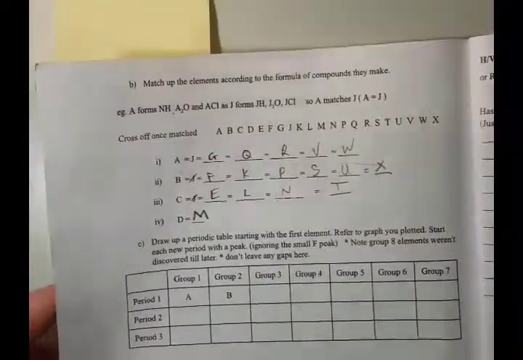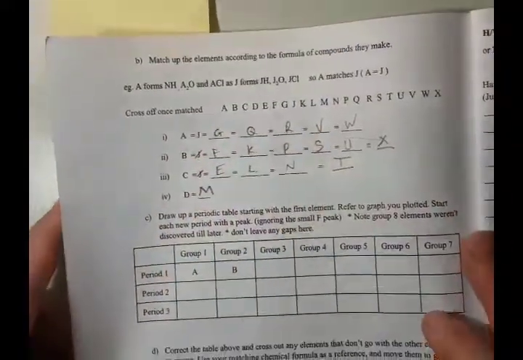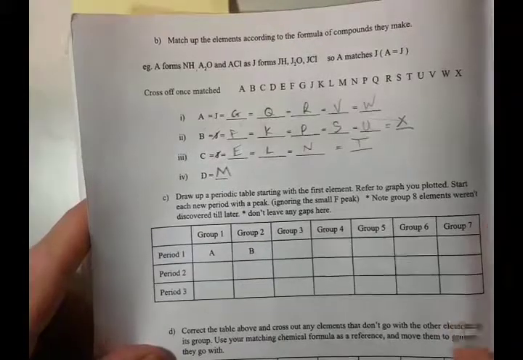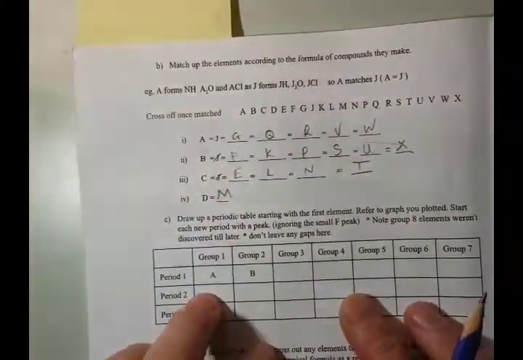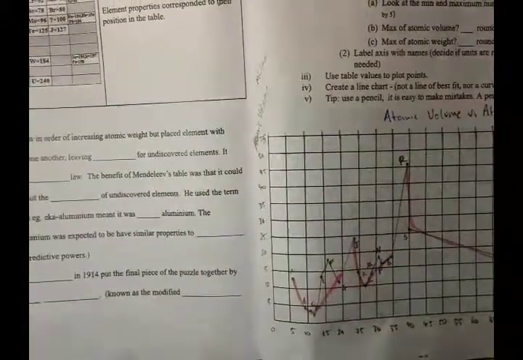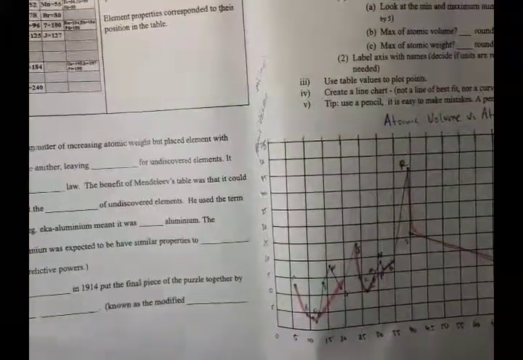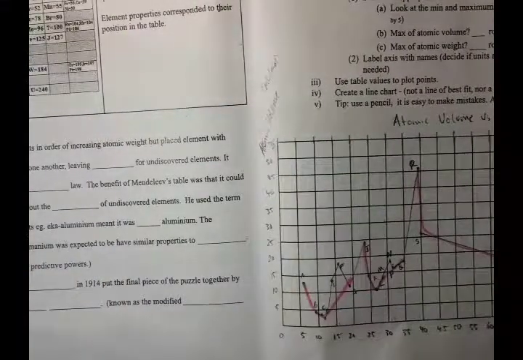Right, so you've put in the letters you think match together, and we've got that information, but we've also got this idea of that periodic effect, which runs, by the way, in order of atomic weight. This is what they were getting at.